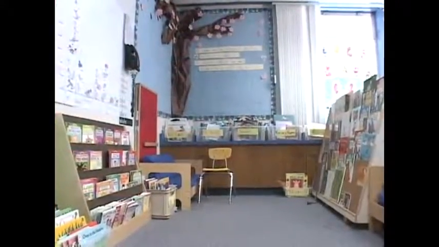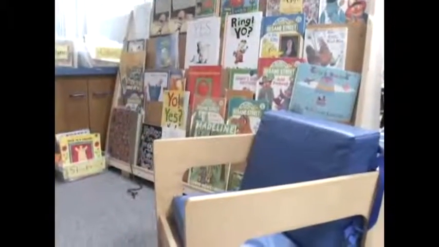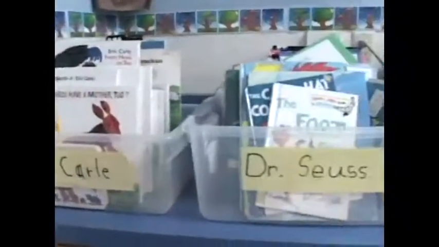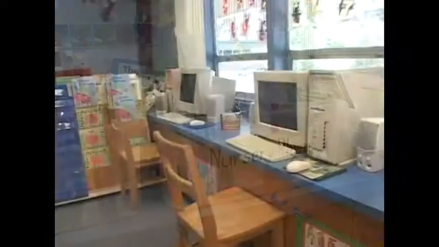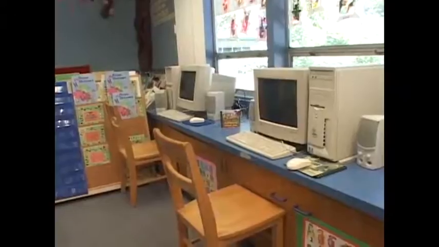And also right next to that is the word wall. It's a very quiet area. For that reason, we have our library located there, where they can go and sit and read on their own, or maybe with a small group, but whatever it is, it's a very quiet area there. Beyond the library is our computer table. It allows them just the introduction to technology, so that's very important to us.